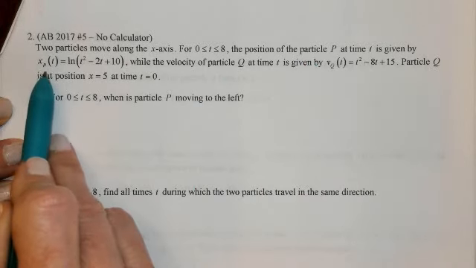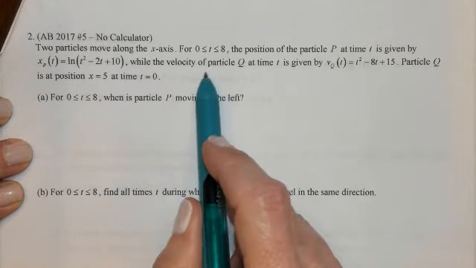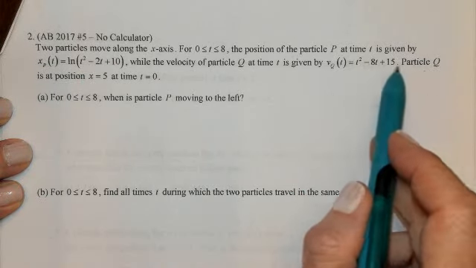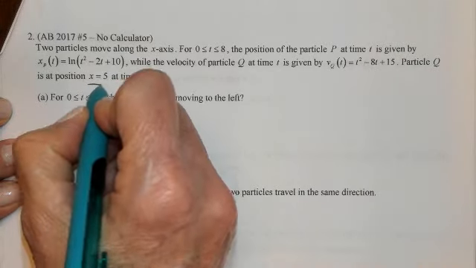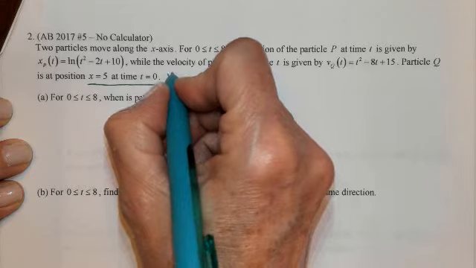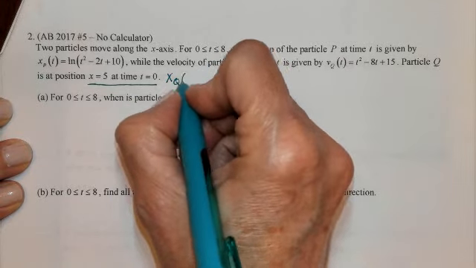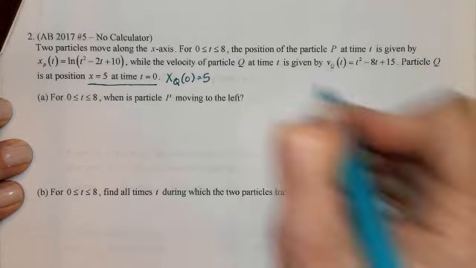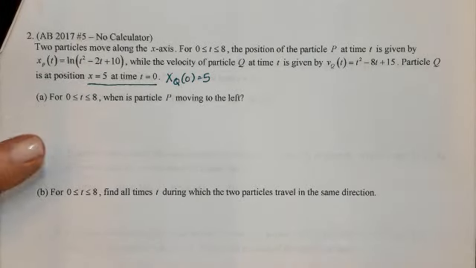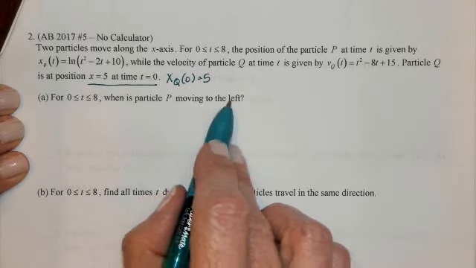So there's the position at time for particle P, while the velocity of particle Q is given by this equation. Particle Q is at position 5 when time is 0. So I'm going to say that x sub q for the position of Q at time 0 is 5. So they gave us an initial condition for Q. Part A. For 0 to 8, when is particle P moving to the left?